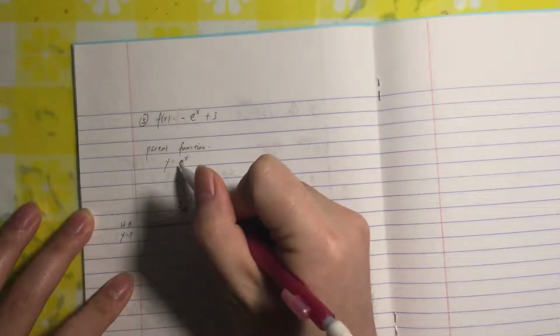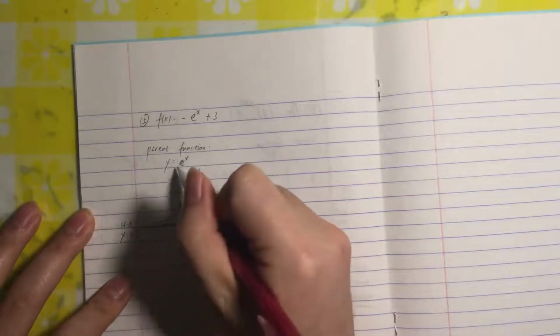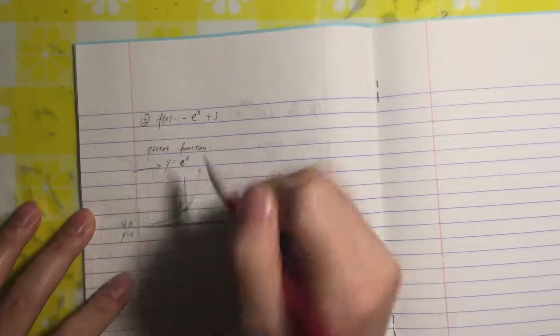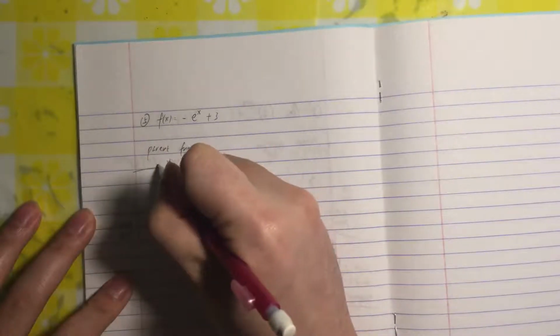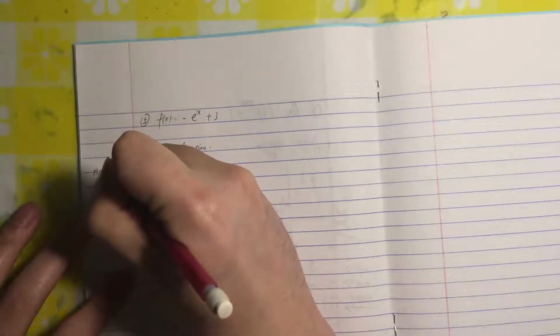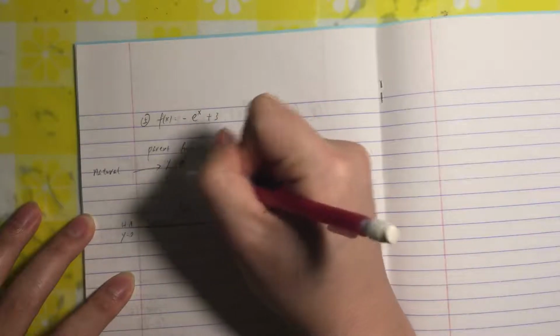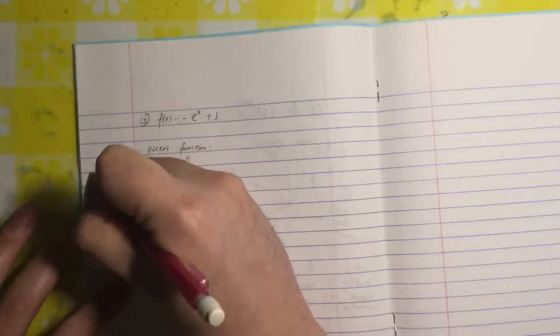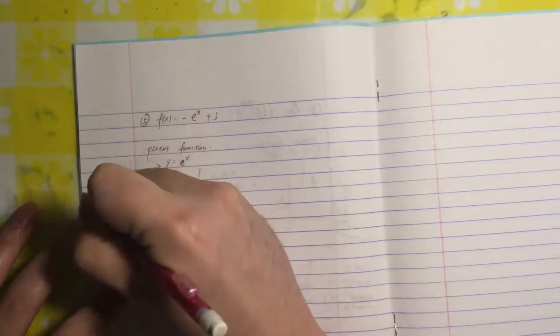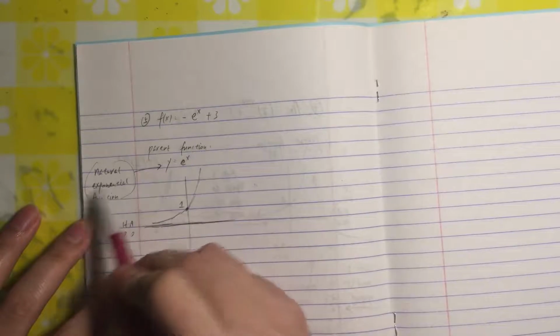If the base is e, this exponential function has a name. It's called a natural exponential function. That's a very, very special case. If the base is e, that's called a natural exponential function.